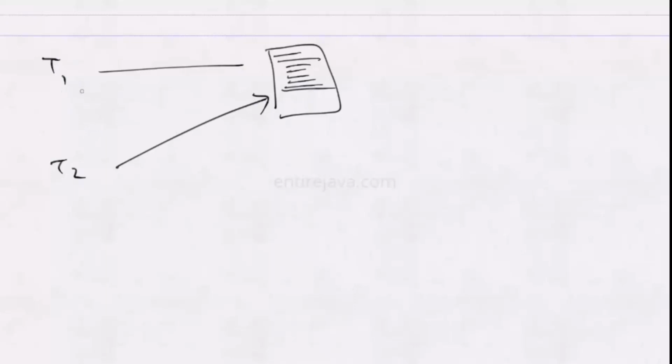So let's assume that thread T1 is going to write 100 lines of text. Thread 2 may get only 10 lines of text or 20 lines of text. It could be any number, which is inconsistent. We want a consistent way of doing things. And that clearly explains why multithreading is a problem.